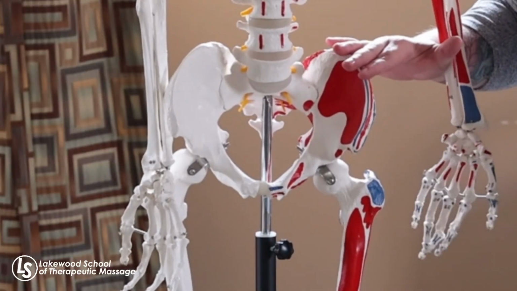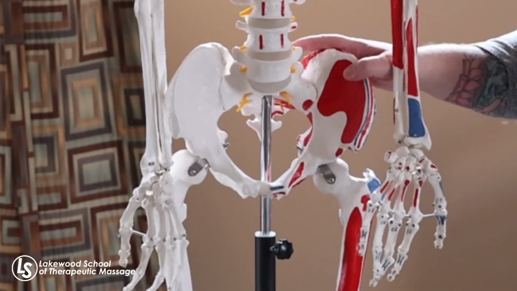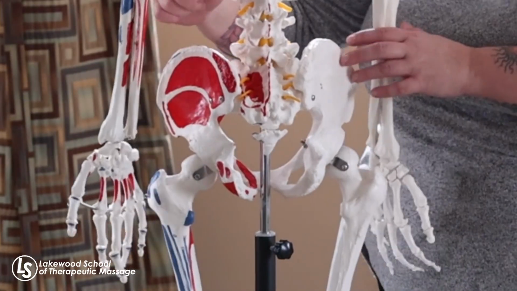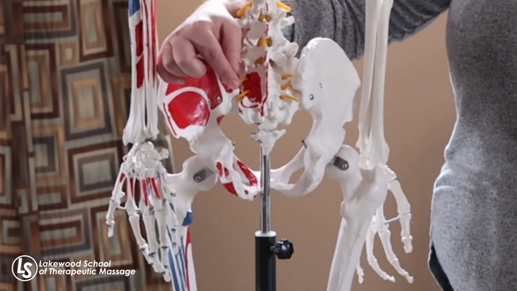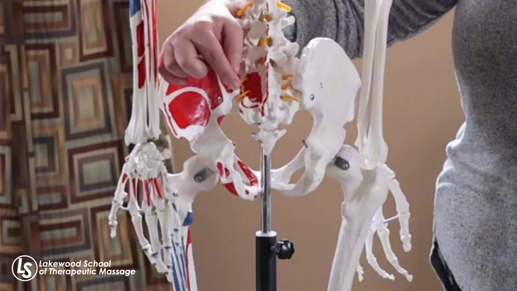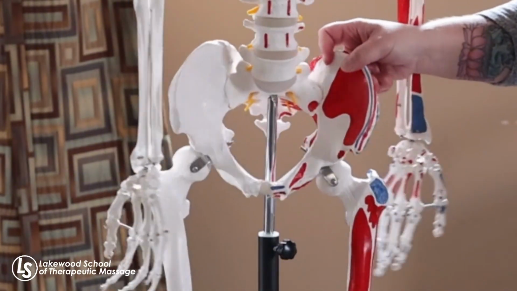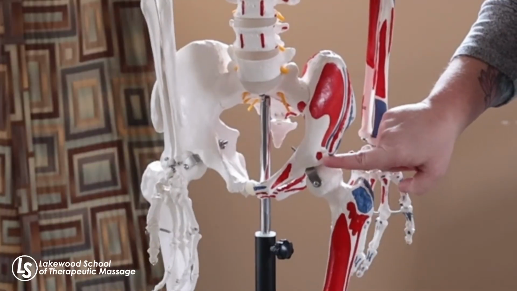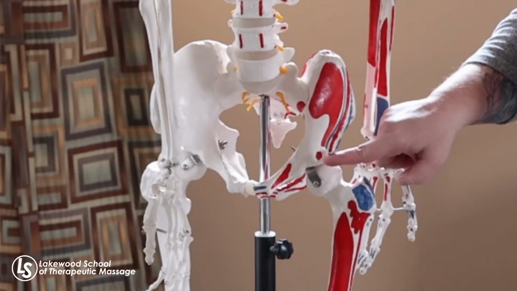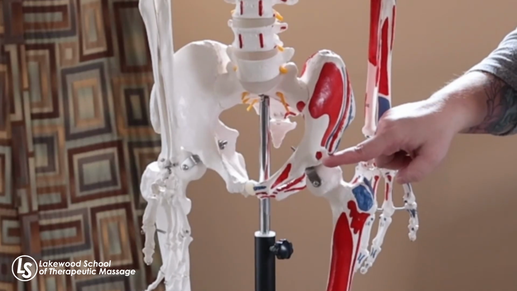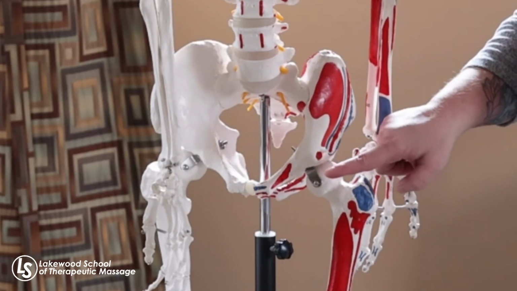At the very top of the pelvis is your iliac crest. We'll follow that iliac crest all the way to the back and to these 2 points, and this is your PSIS, or your posterior superior iliac spine. Moving back along the iliac crest, we'll move to the front and follow that all the way down to this first point here, and then this will be your ASIS, or your anterior superior iliac spine.